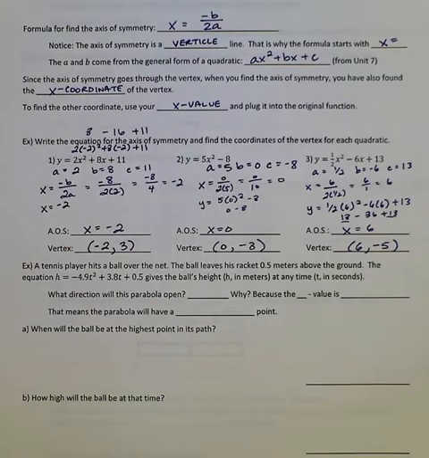So this can be used in kinetics in the real world, and so let's look at some story problems that use the vertex and the axis of symmetry to solve actual problems. A tennis player hits a ball over the net. The ball leaves his racket 0.5 meters above the ground. The equation h equals negative 4.9t squared plus 3.8t plus 0.5 gives the ball's height h in meters at any time, t seconds.